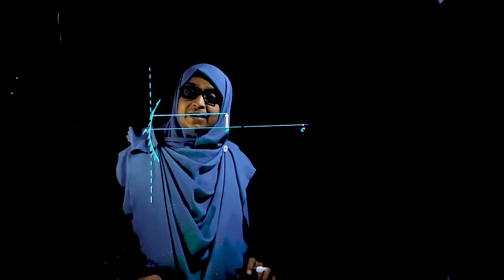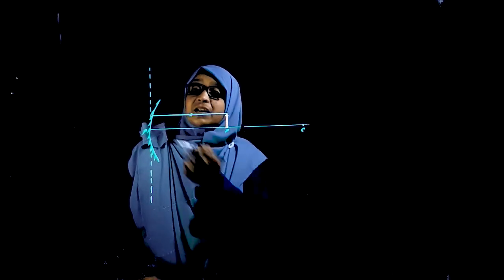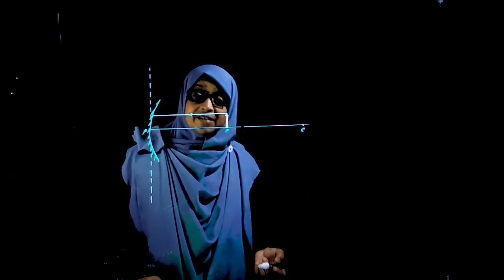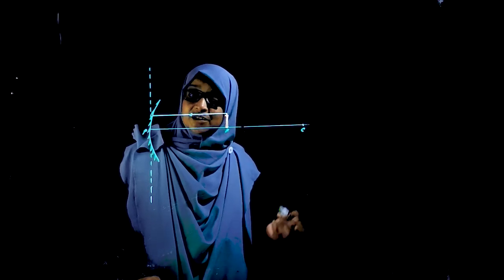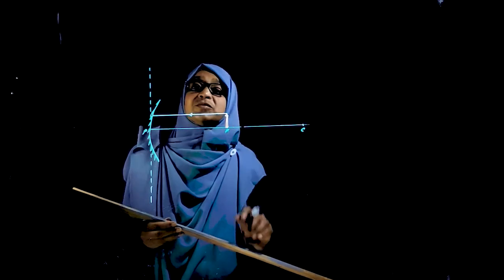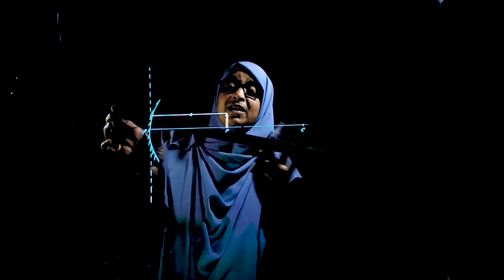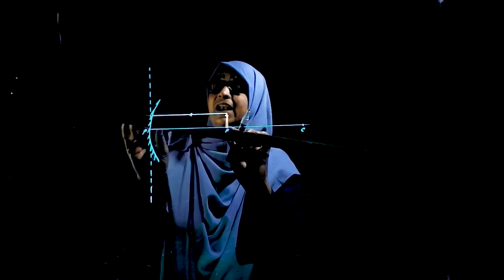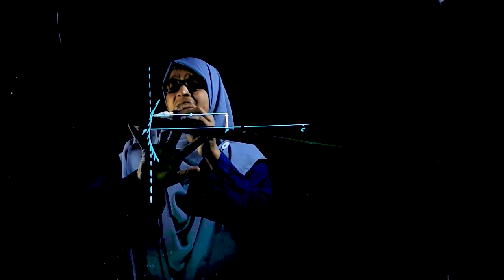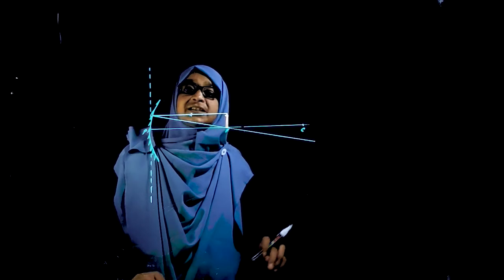Have you drawn the parallel ray? Mark it. Okay, now you draw the reflecting ray. You know how this parallel ray reflects. Draw and check with me. It goes through the focal point. Keep your ruler on the focal point and the point of incidence. Then draw the line. This is the reflecting path. Okay, the first ray is done.